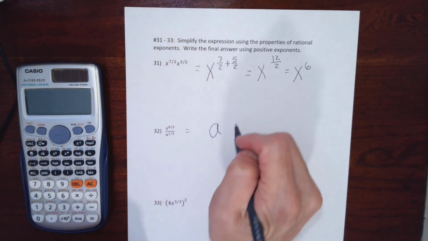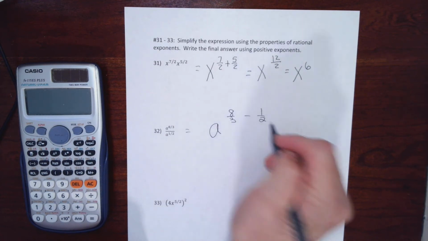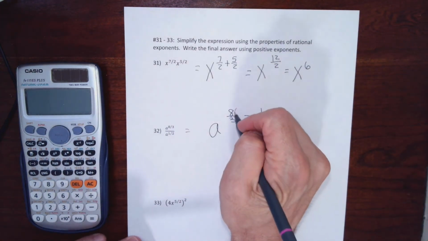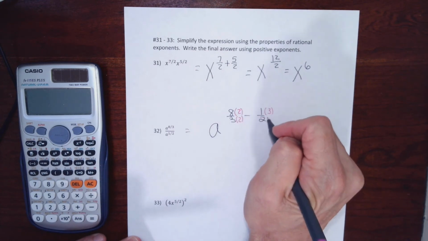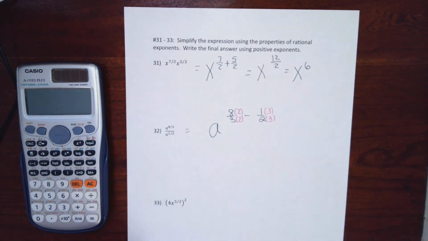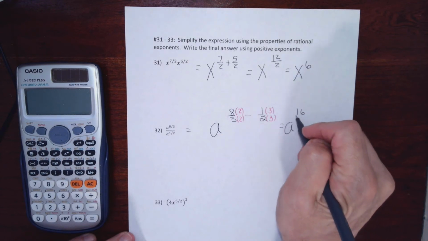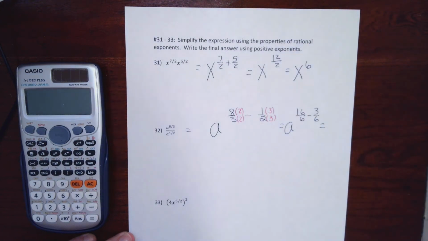32, I'm dividing with like bases. And if you're dividing with like bases, you can subtract the exponents. Unfortunately, these aren't as nice of exponents as I gave you in the problem above, because the exponents don't have their fractions without common denominators. So to get to my answer, I need to make the fractions have the same denominators. So I multiplied the fraction 8 over 3 by 2 over 2 to make it have a denominator of 6. I multiplied the 1/2 by 3 over 3 to give it a denominator of 6.